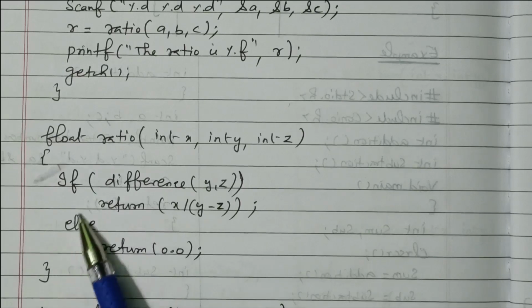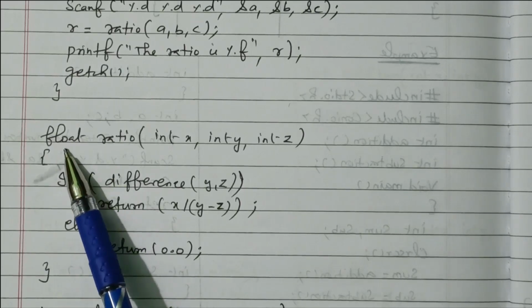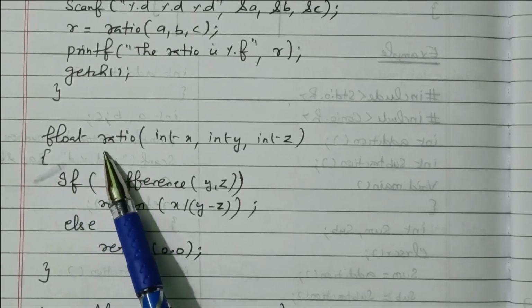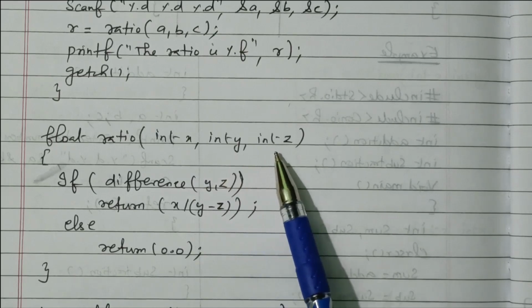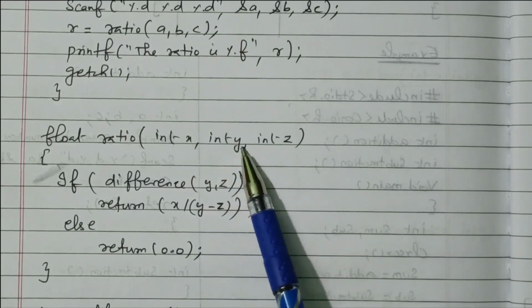So this is the function definition. Function definition means the set of statements. The function returns a floating point. The function name is ratio, with integer x, integer y, comma integer z. We are having x, y, z.